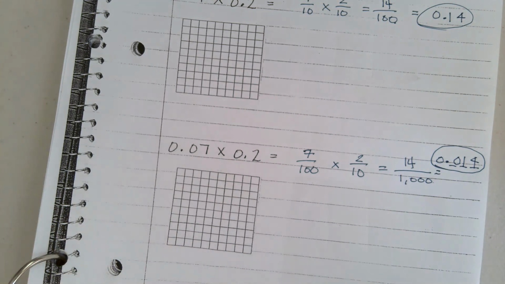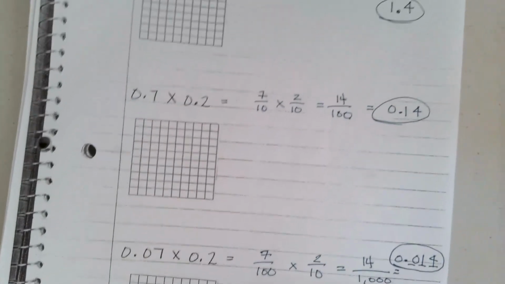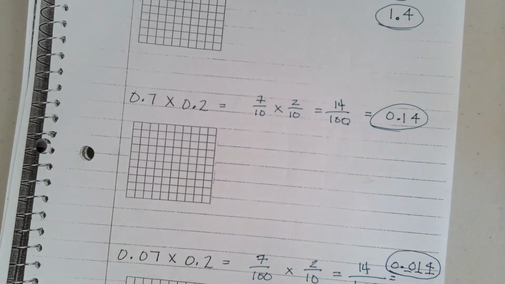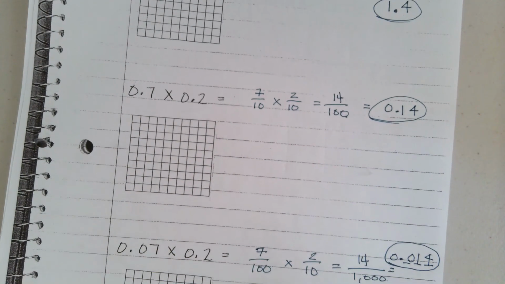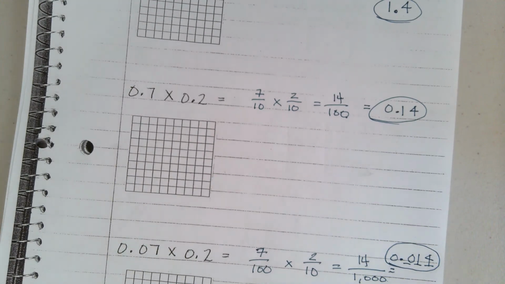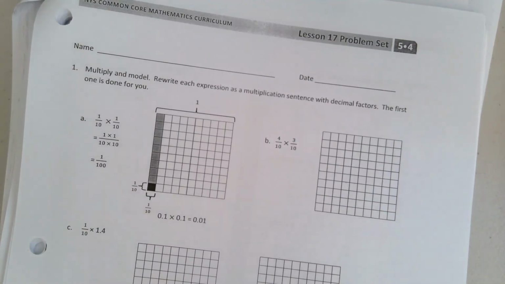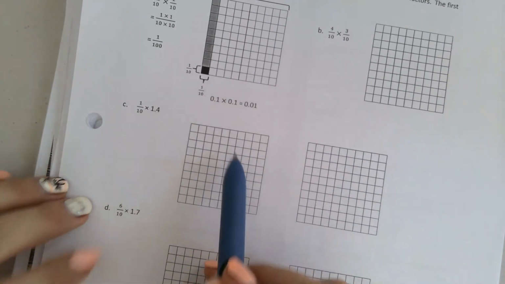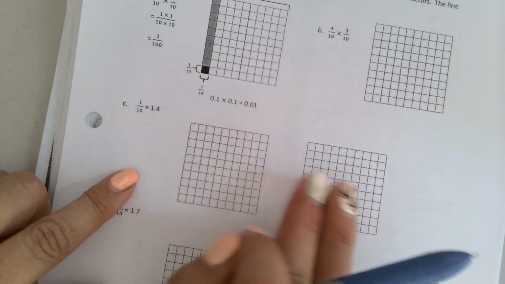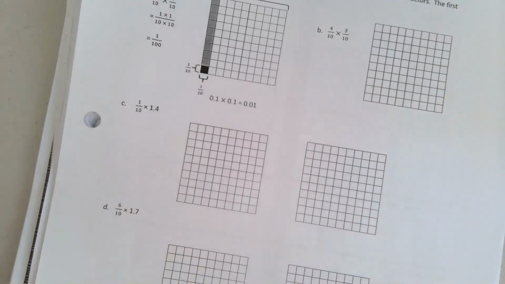All right, you guys, that is it for our concept development on lesson 17. What your job is to do right now is to take on the problem set. So you're going to go to the problem set now. Lesson 17 problem set. Now, you do not have to use these hundreds charts, okay?